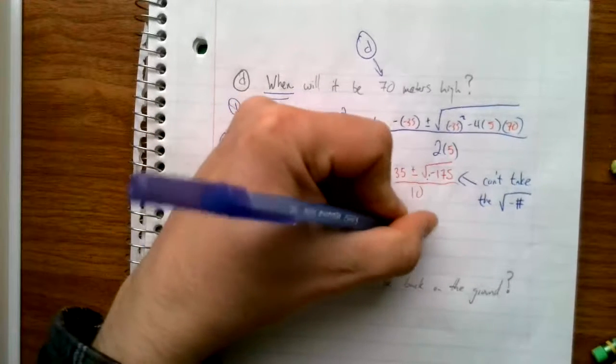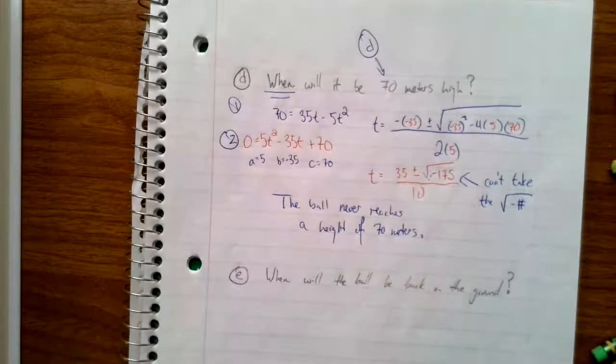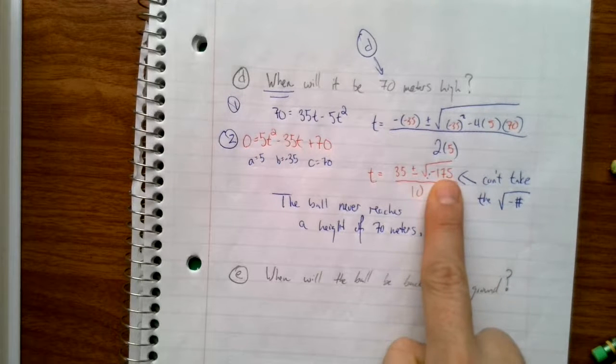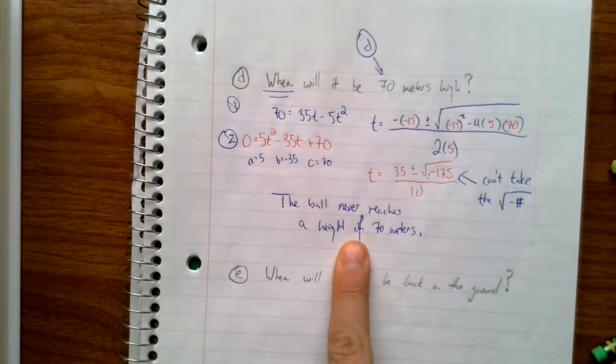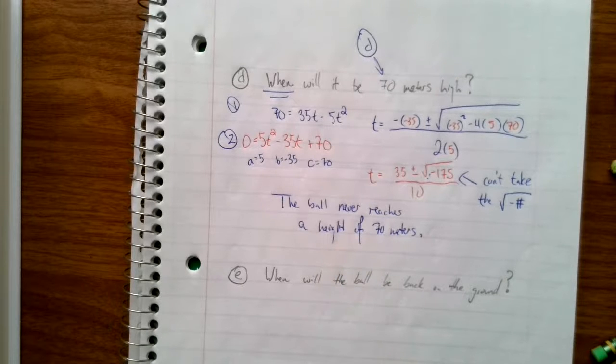of 70 meters. So if you're doing this work and you're being asked when a ball or an object reaches a certain height, and you get a negative radicand, or the number inside the square root is negative, we interpret that as meaning the ball will never reach that height. Okay?